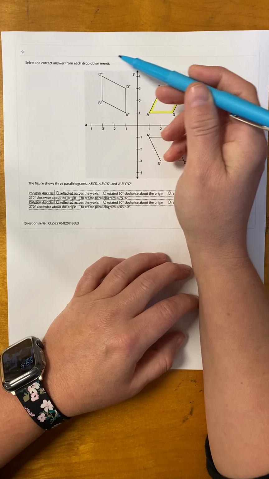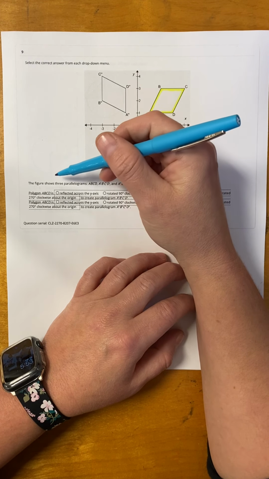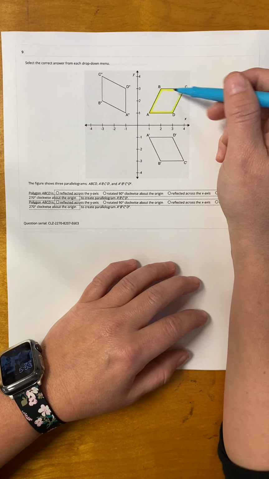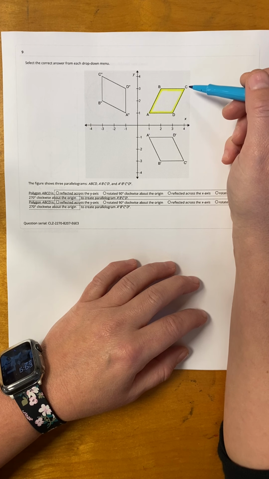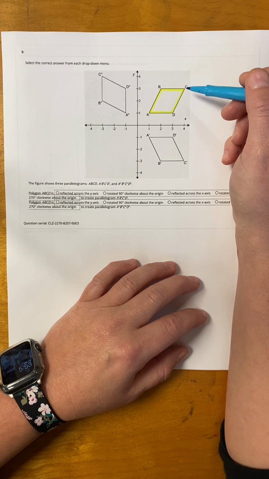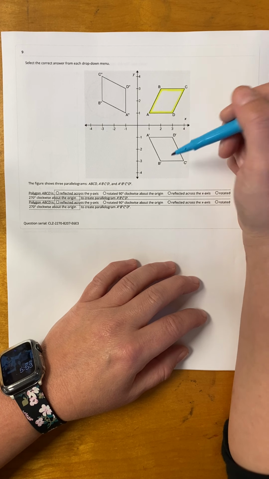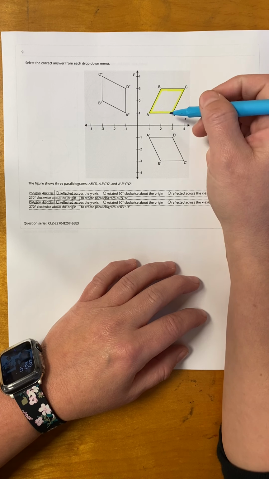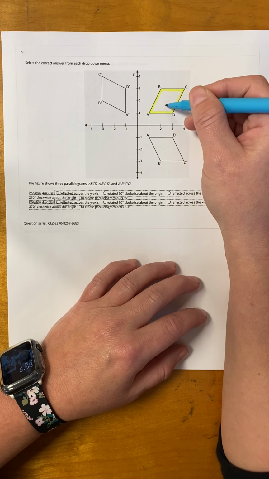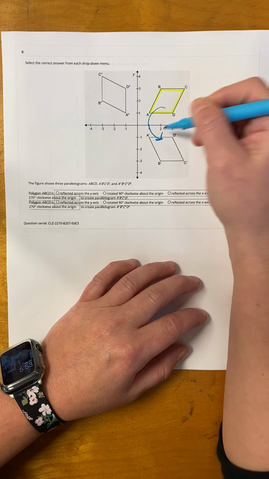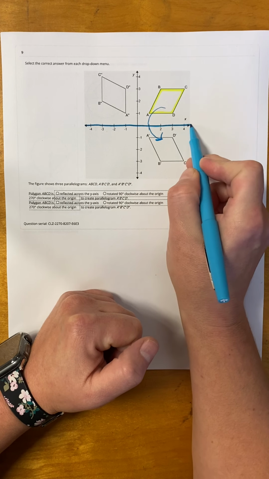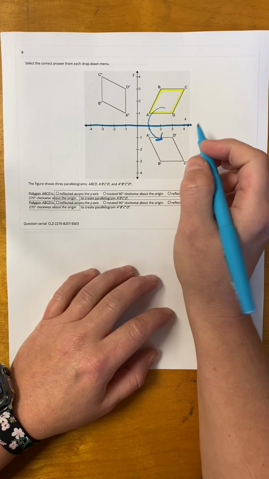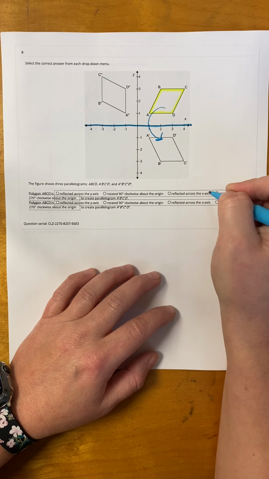All right, it says select the correct answer. The figure shows 3 parallelograms, so this is the pre-image. First they want to know how we get from here to here, what transformation took place. And we can see that that is a reflection across the x-axis. So reflected across the x-axis. There we go.